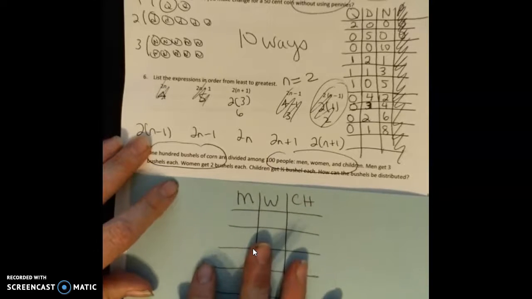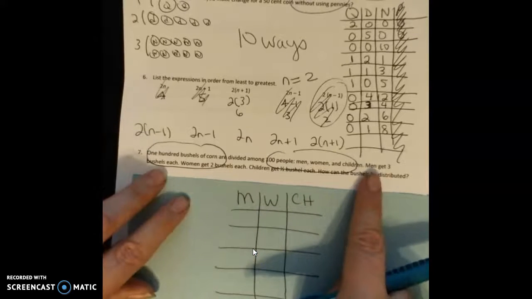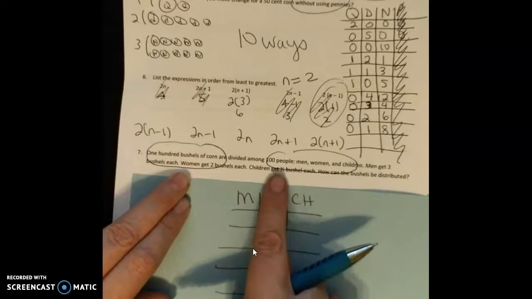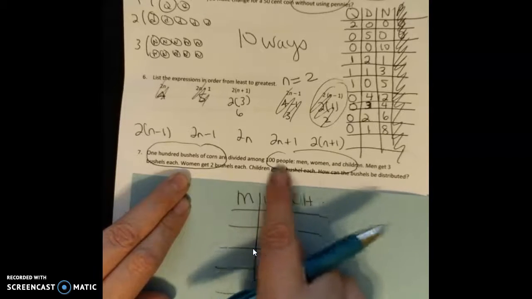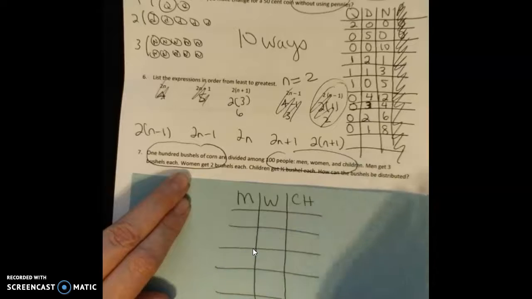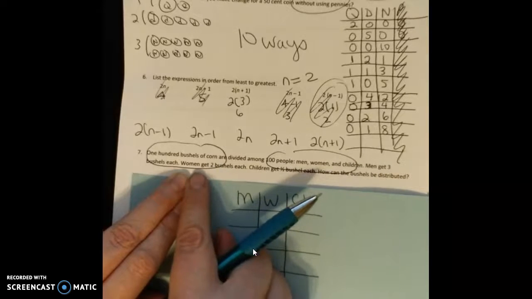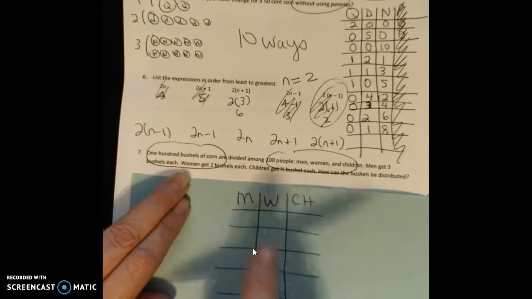So I'm going to go with the rules. All right, so men get 3 bushels each. Women get 2 bushels each, and children, oh, I said that wrong. I'm going to deal with the 100 people and then do the bushels and see what happens. Sorry about that, because the rules are in terms of 2 bushels per woman, and so I kind of want to go that way.